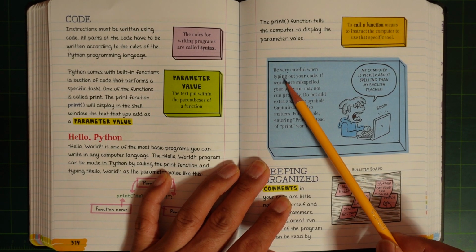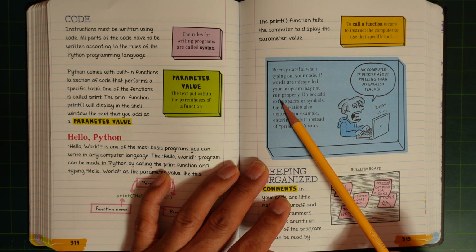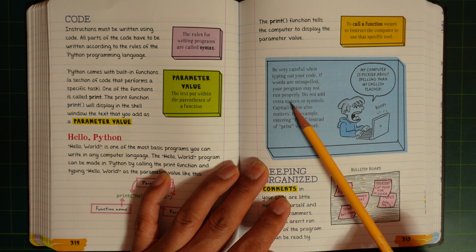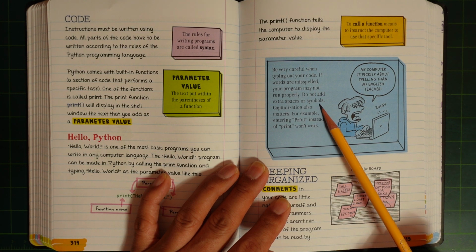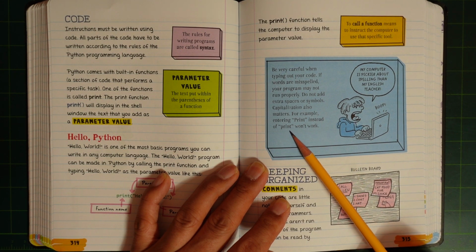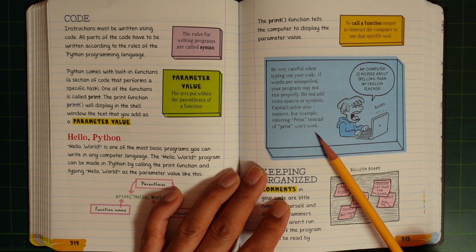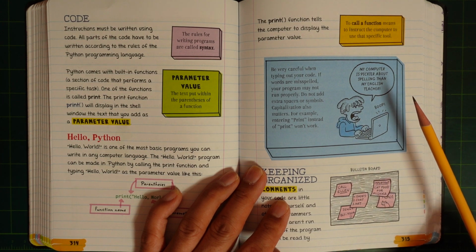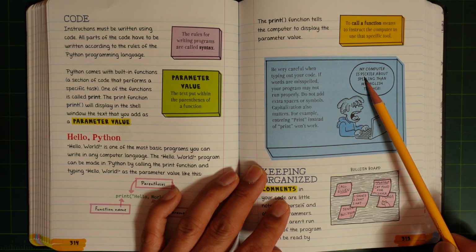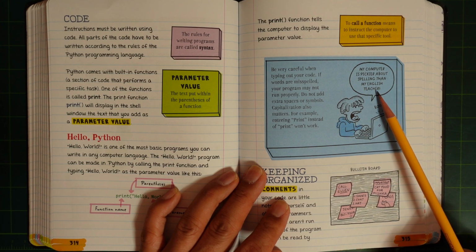Be very careful when typing out your code. If words are misspelled, your program may not run properly. Do not add extra spaces or symbols. Capitalization also matters. For example, entering Print instead of print won't work. My computer is pickier about spelling than my English teacher.